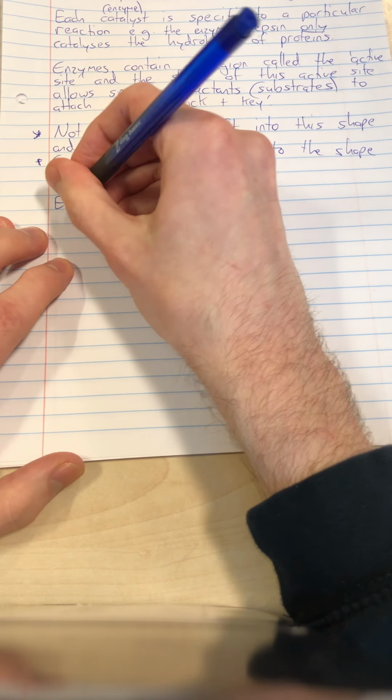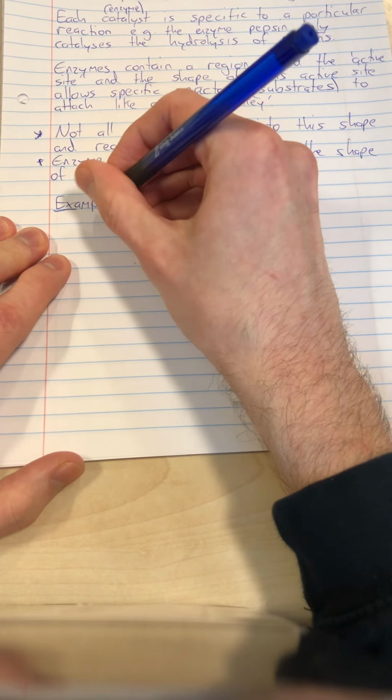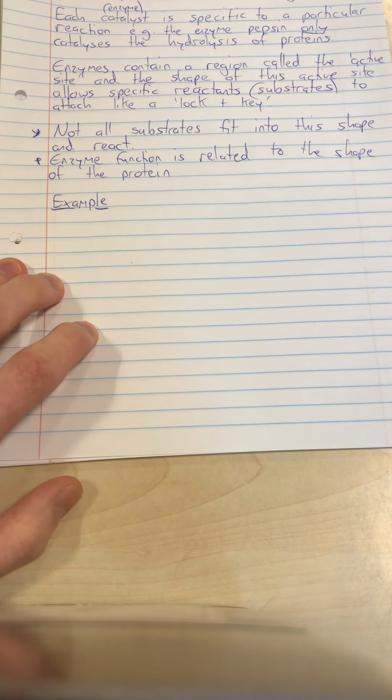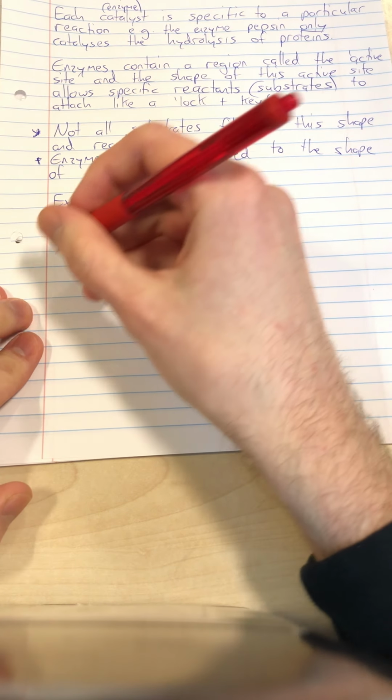So, obviously it's easier to show you what's happening with pictures. So I'm going to show you an example of what we mean by pretty much what I've just written, okay? So I'll use a different pen.